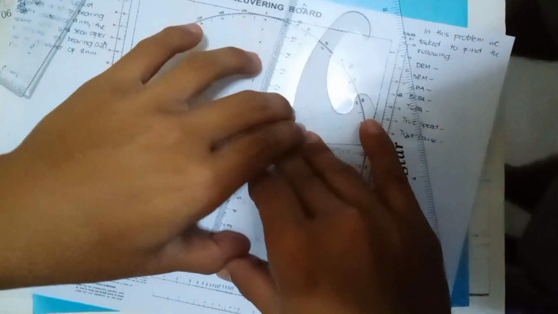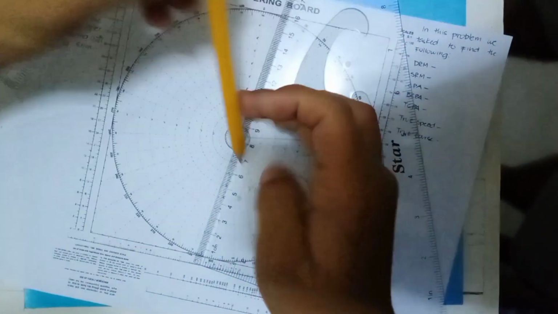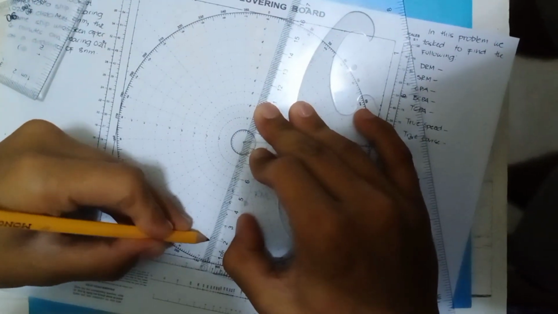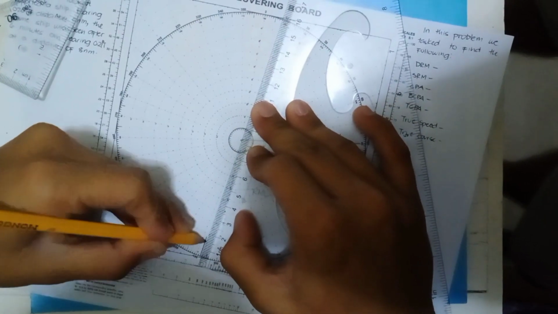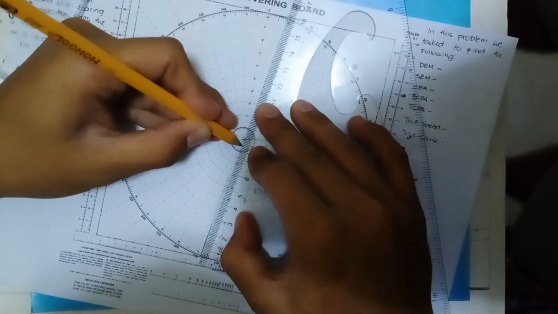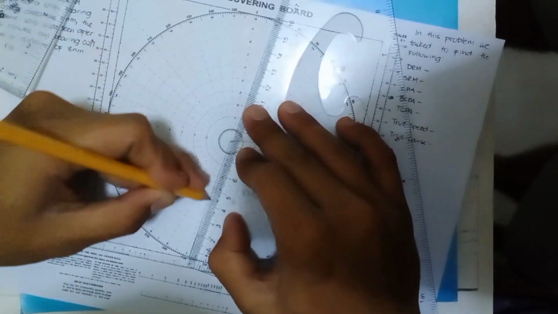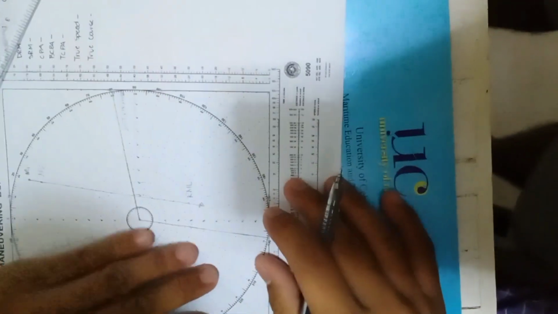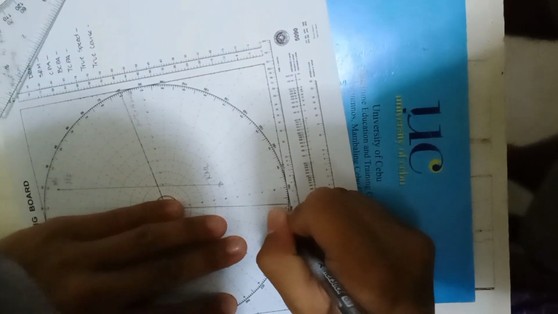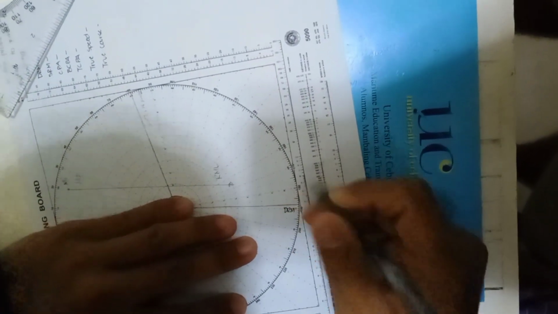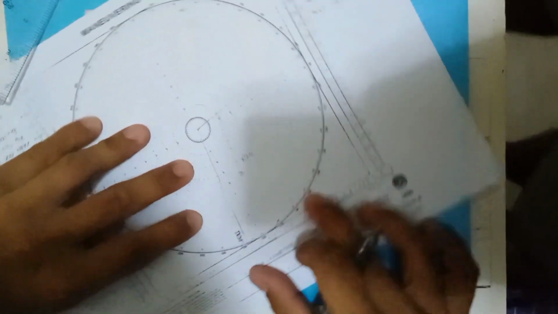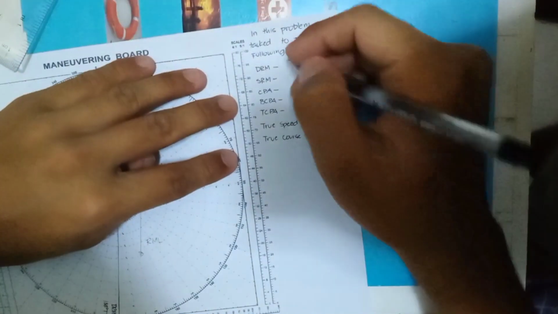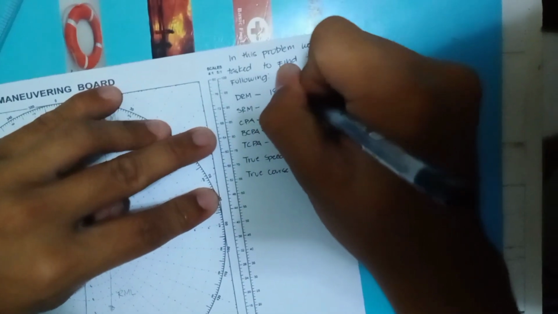Get your pencil or ball pen here. So now here is our DRM, which is 188 degrees true. Okay, 188 degrees true.